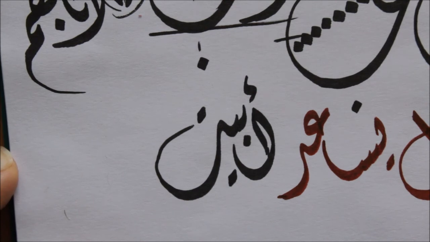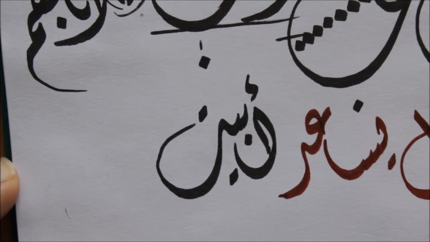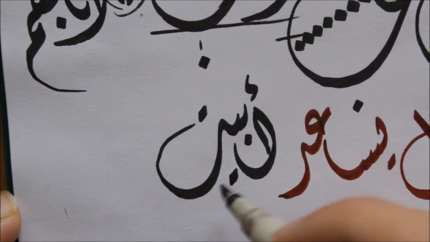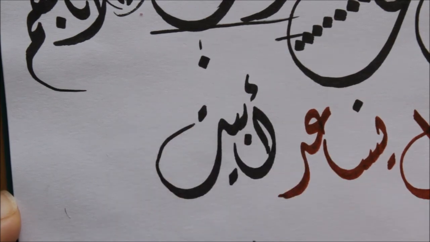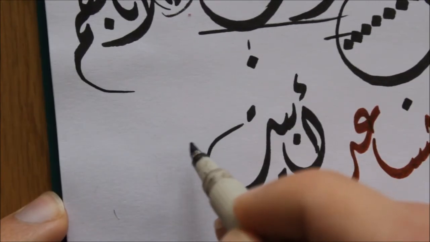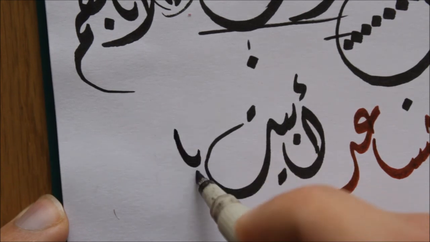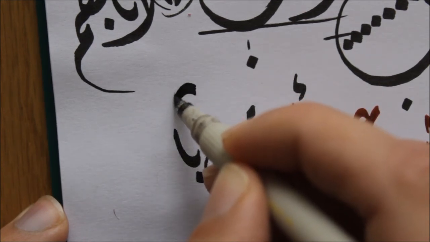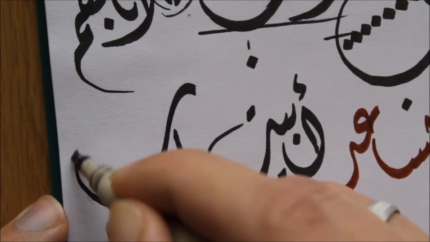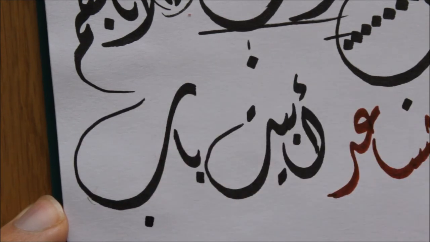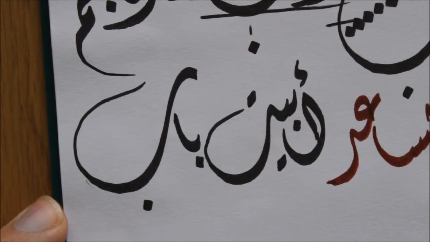Again, the Hamza is close to the one in Ruqa. You could use the bigger one of these ones, or the small one. You could also write Bab. You've got Bab.